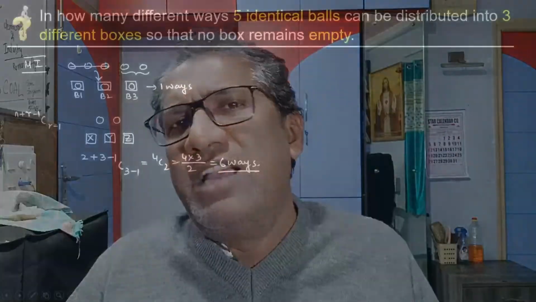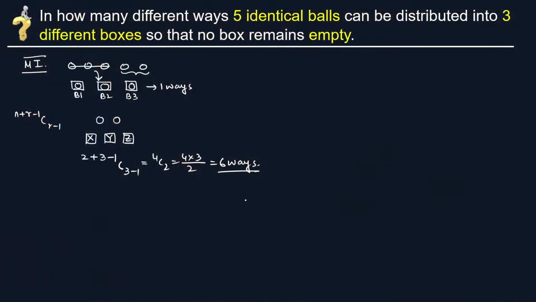Now we are left with 2 balls and we are free to distribute these 2 balls in 3 boxes in any way we want. That is, there is no restriction. So I can use Beggar's method, and exactly that I have done to get my answer as 6 ways.